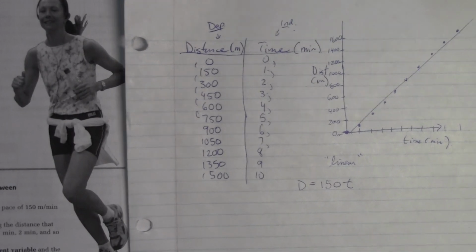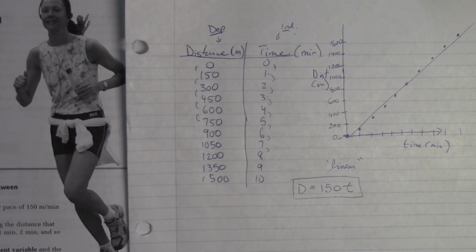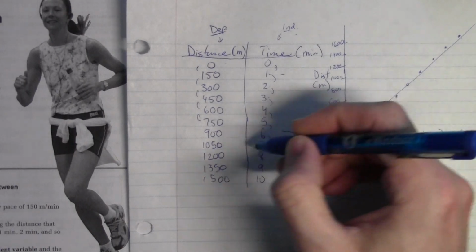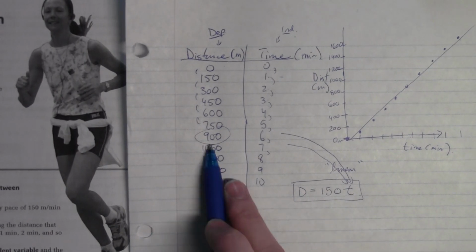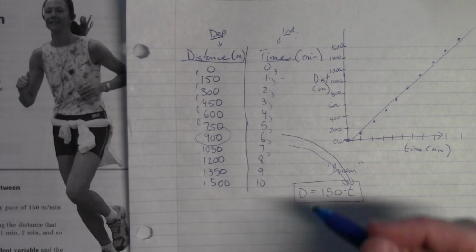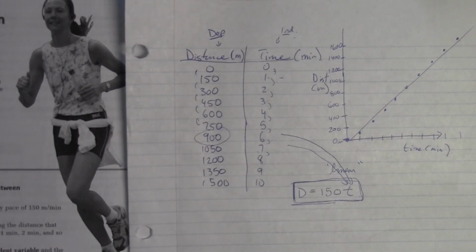Does everyone recognize why this should be the equation to calculate the distance? Sal? Because every 1 minute, you're going 150 meters. Right, so if we substitute t in each time here, we're going to get this value of d. Sub in 6 for t here, I'm going to get 900 for d. Very important, guys. This is the first time you've seen this, so make sure you understand how this equation relates to this table and to this line graph. If you have any questions, please ask me now.